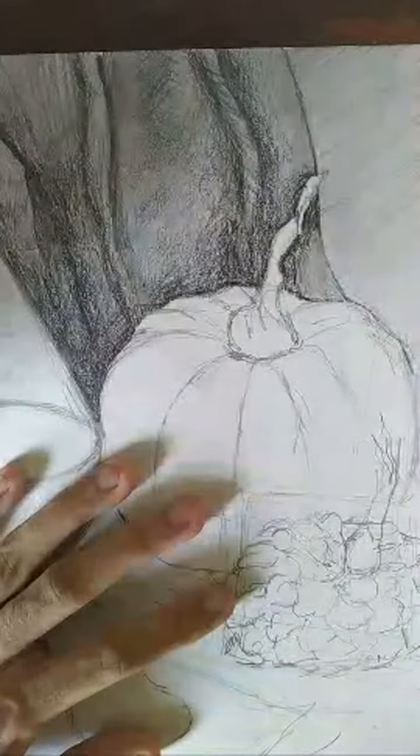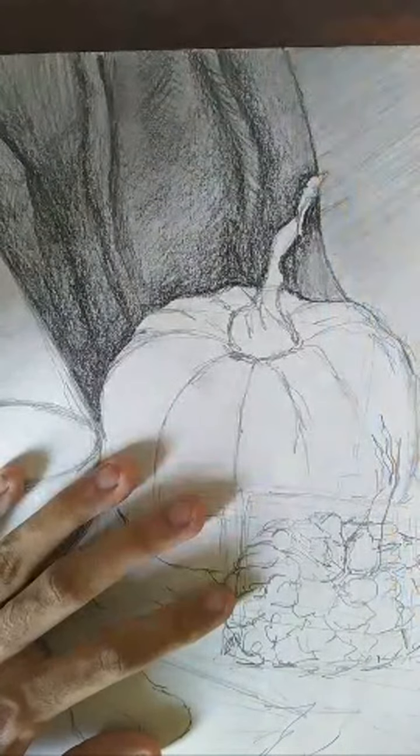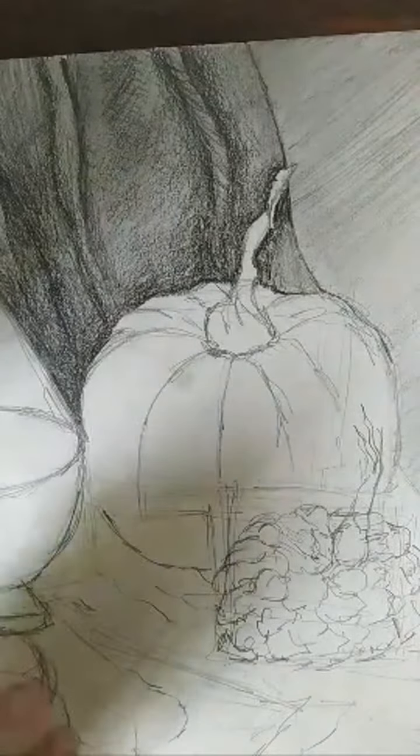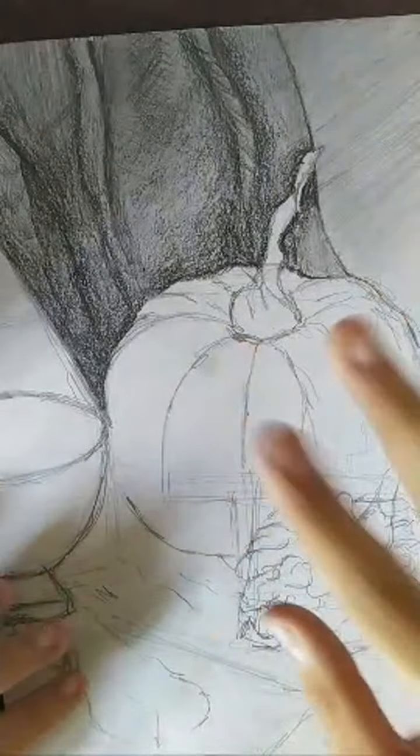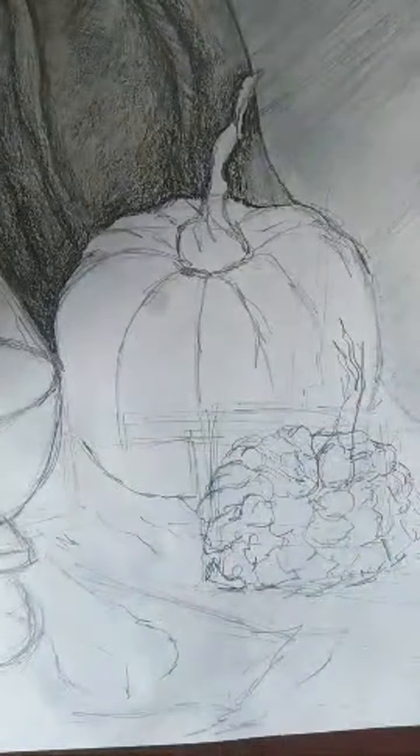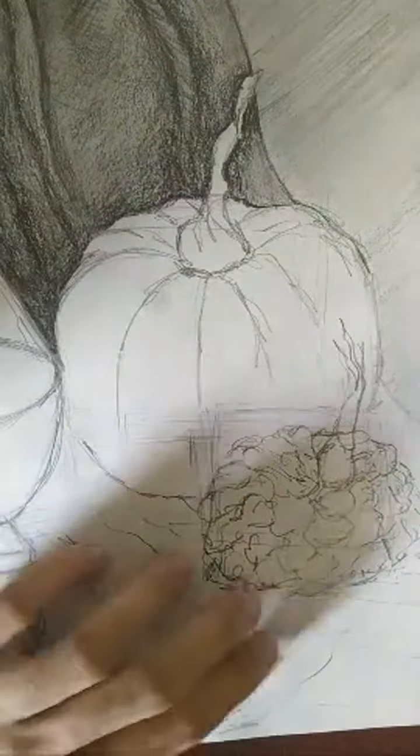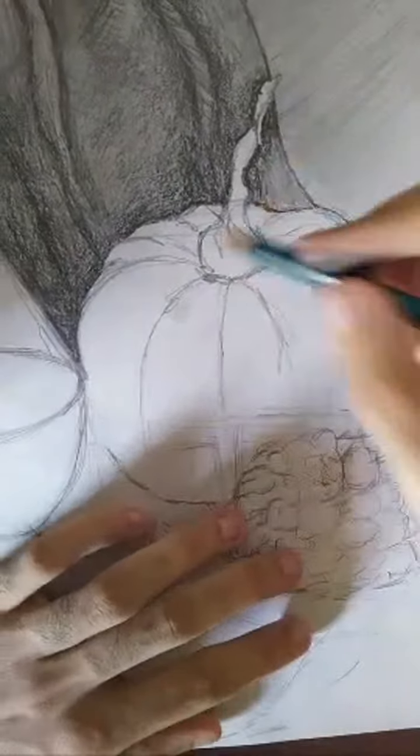Okay, we are done with the background almost. It's looking pretty good. So we'll continue with this pumpkin. We'll do this pumpkin and then move on. Okay, we'll start with the pumpkin now.